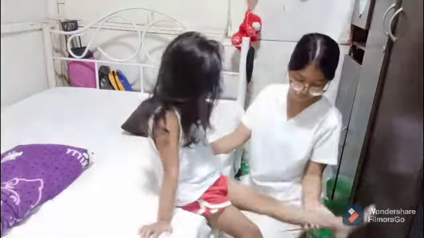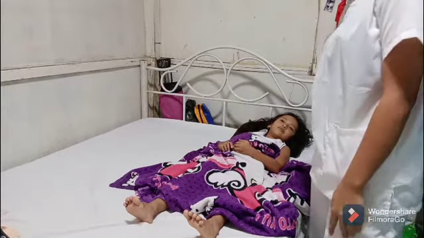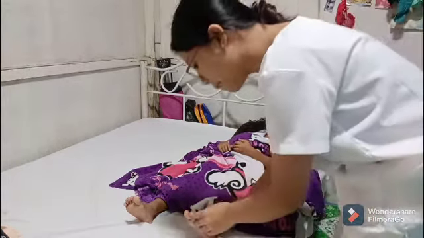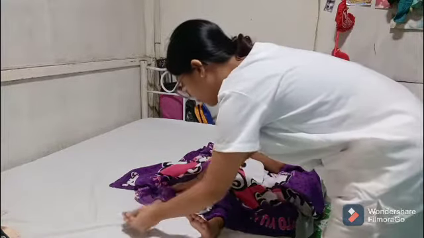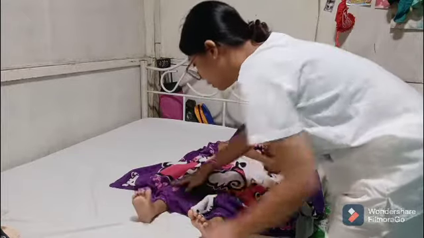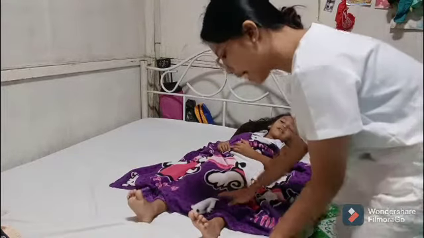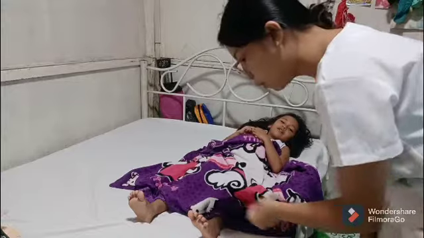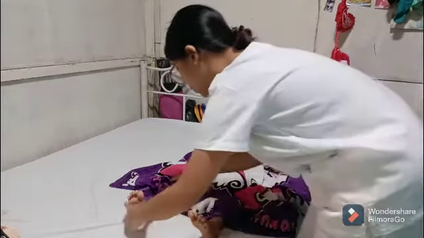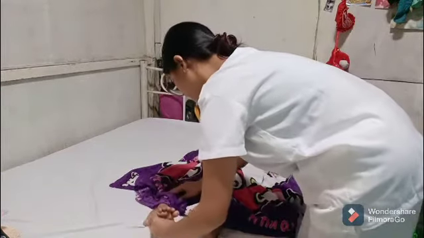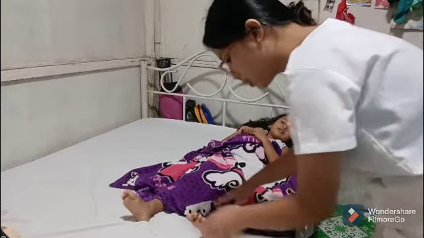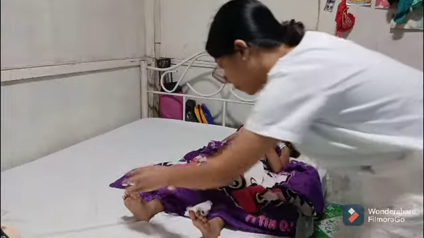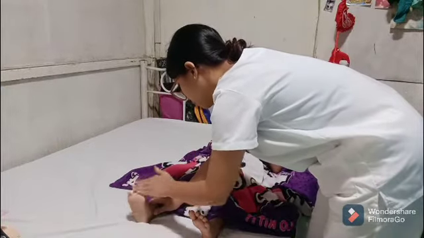Check the range of motion of the feet. Ask your client to do what you perform on their feet. First is the dorsiflexion and the plantar flexion. Can you do it, ma'am? Next is ask the client to perform external and internal rotation. Can you do it, ma'am? And last is extension and flexion of the toes. Can you do it, ma'am?